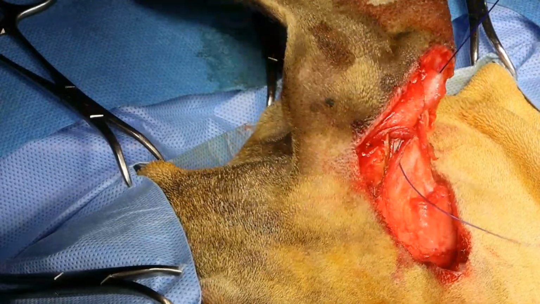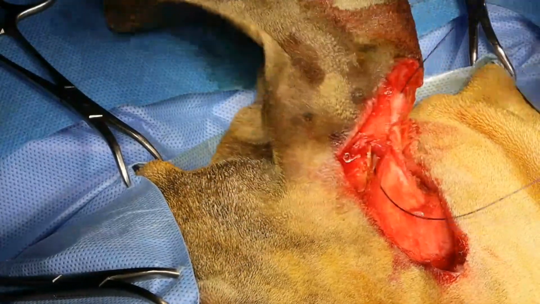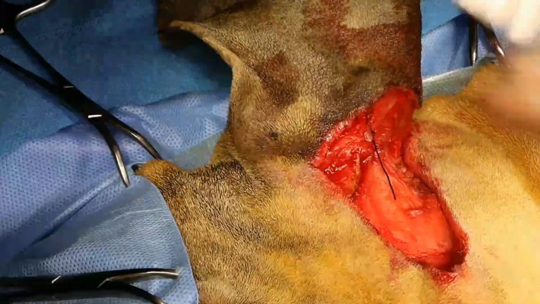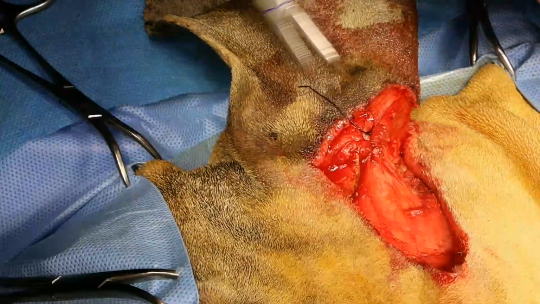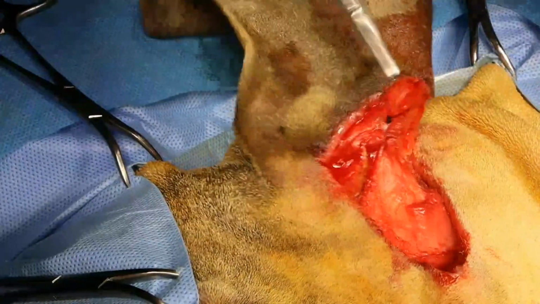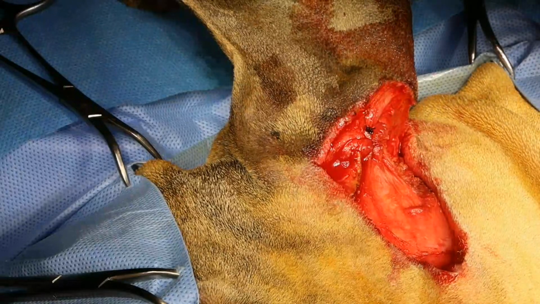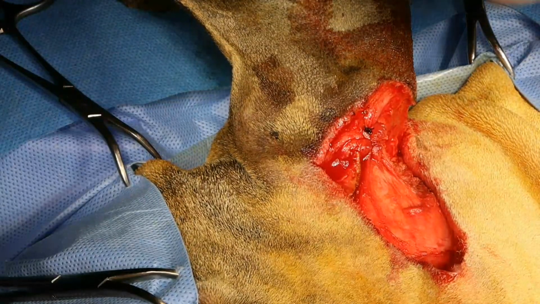And his ear may be a little bit erect, but I don't think these owners are concerned as long as he, or she, is cured of the tumor.